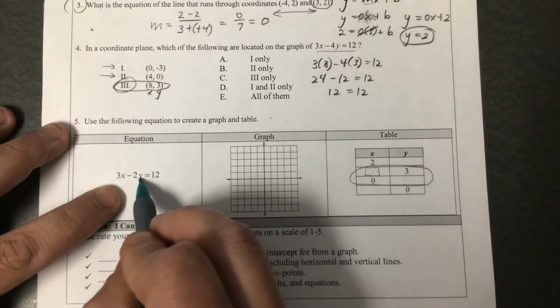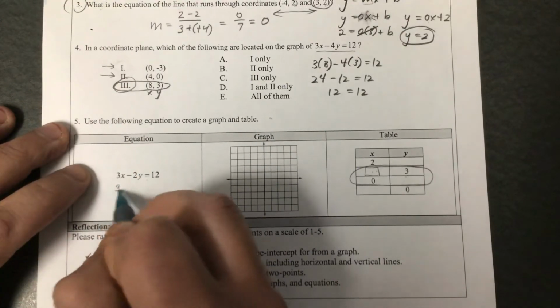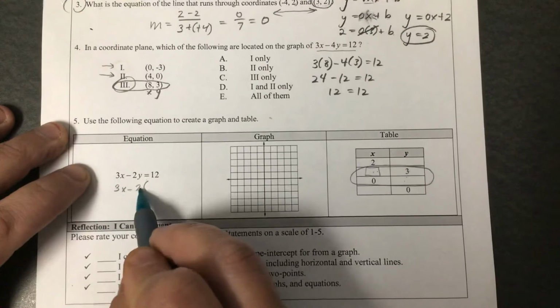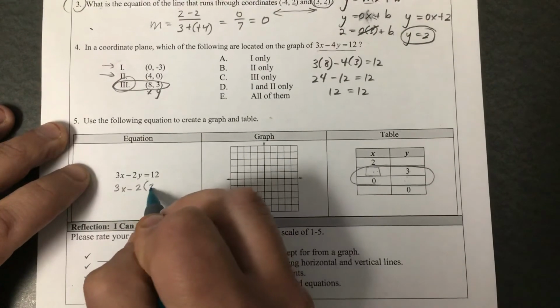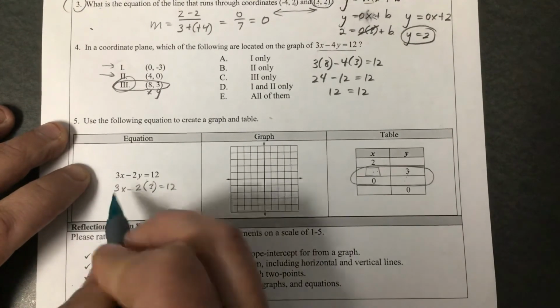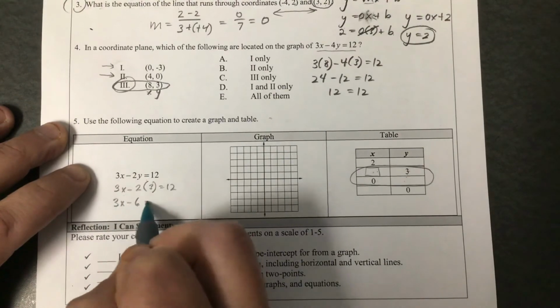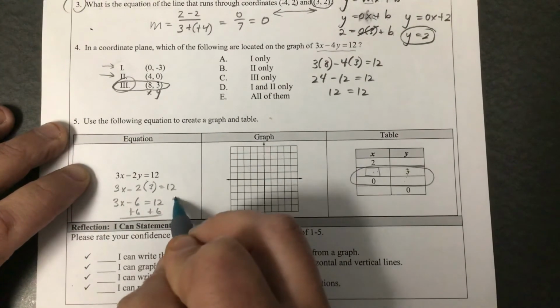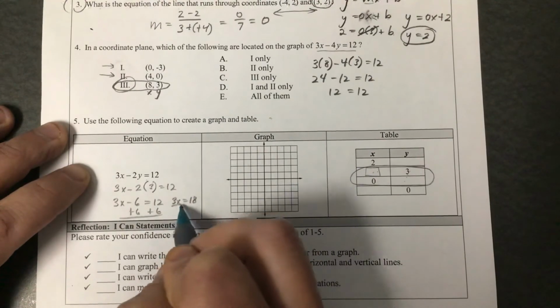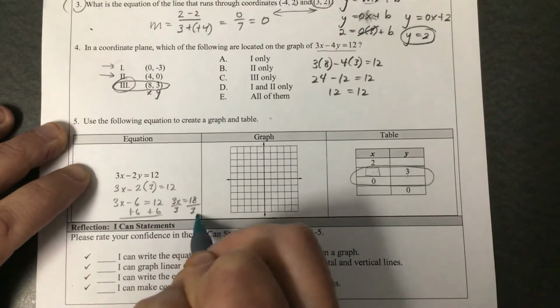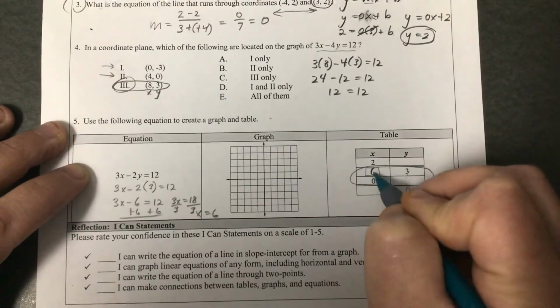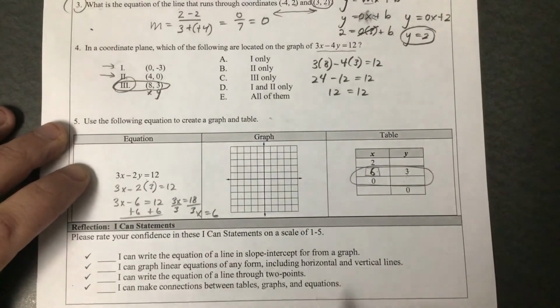Let's take 3 and plug it in for y. So I'd have 3x minus 2 times this 3 is equal to 12. And I would have 3x minus 6 equals 12. Let's add the 6, and I would get 3x is equal to 18. And divide by the 3, and the x is going to be a 6. So this coordinate right here is going to be a 6.